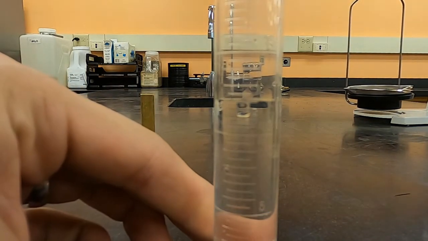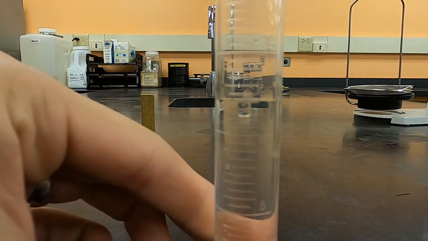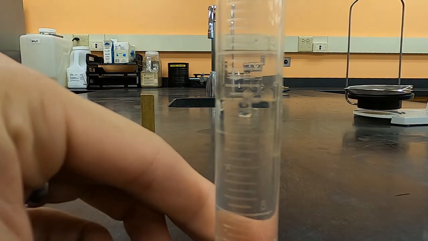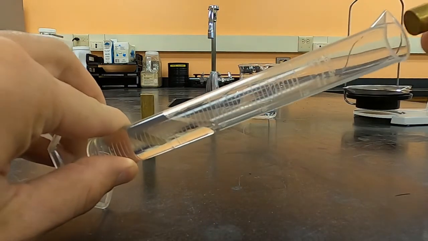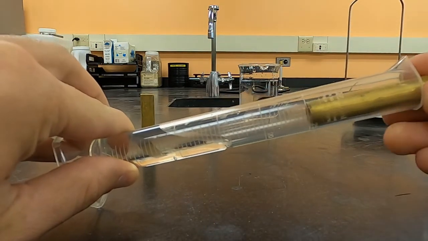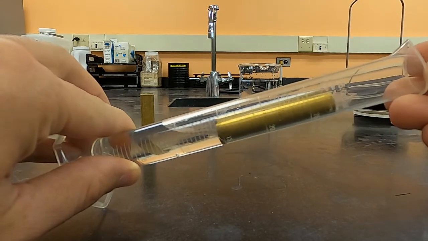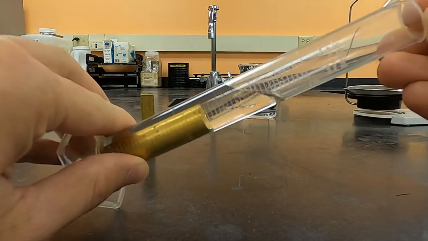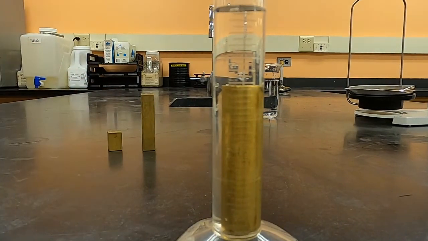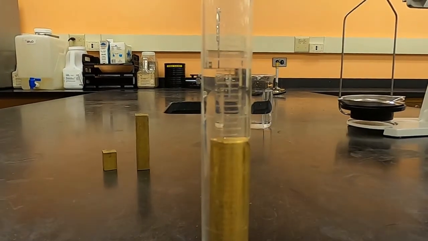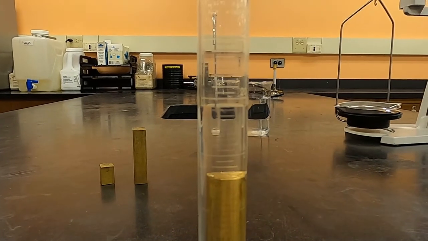When you slide your piece of metal in for this water displacement, it's important not to splash, so you're going to tilt the graduated cylinder as much as possible so that the metal slowly and gently slides in. You'll then again look at the water level at eye level.